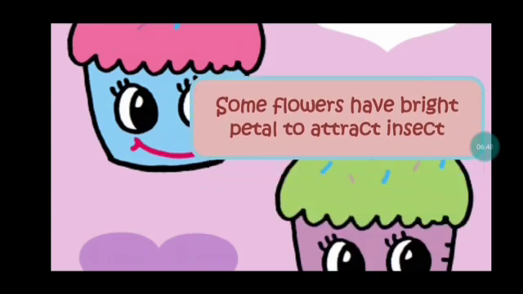Some flowers have bright petals to attract insects. Jadi ada beberapa flowers that have bright petals. Mereka punya bagian to help the plant to reproduce. Bagian itu apa? Petal, the bright petal to attract insects.